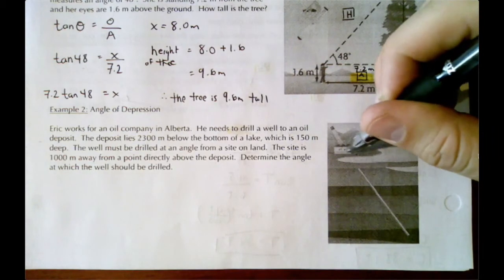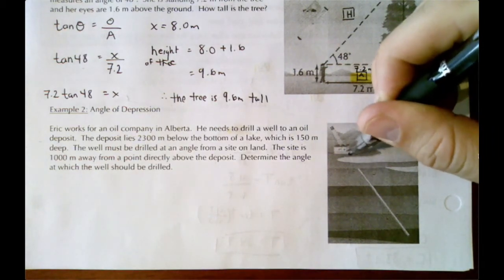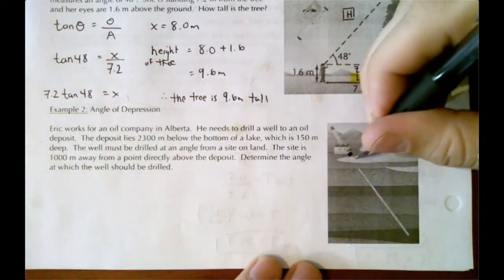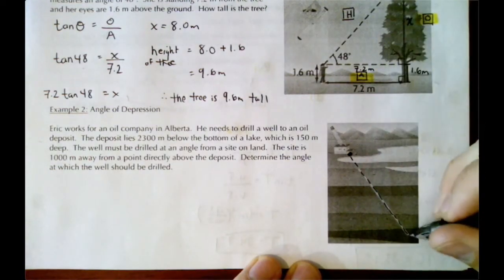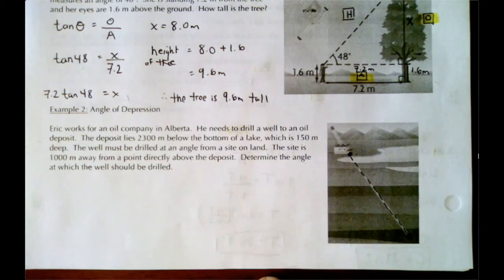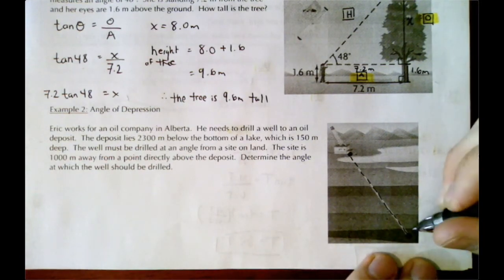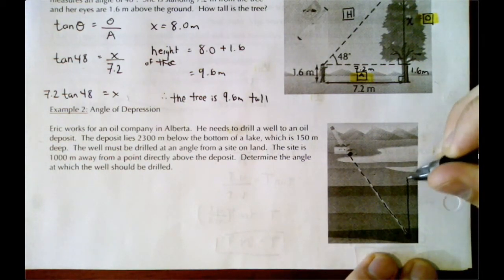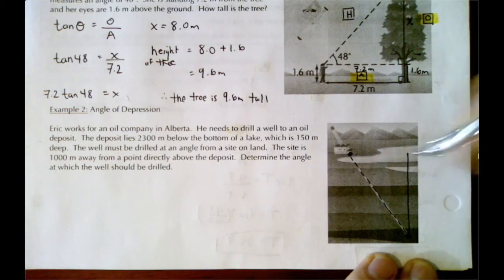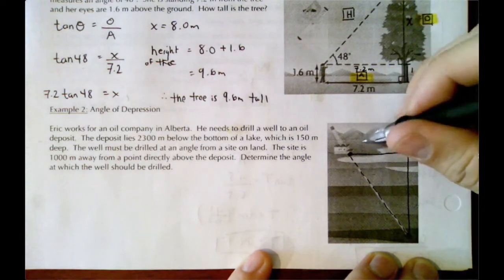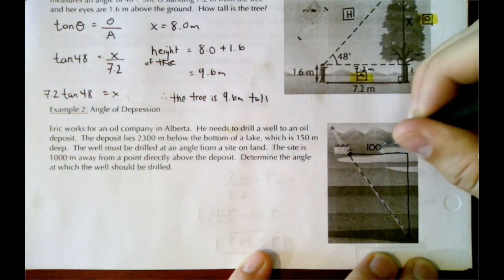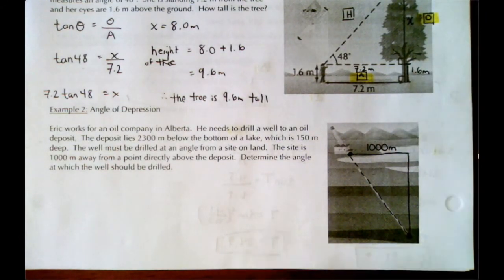We're going to drill from this site at an angle, which we don't know, to get to our oil deposit. And that oil deposit is below a lake, which is 1,000 meters away from the point that we need to go directly down from.